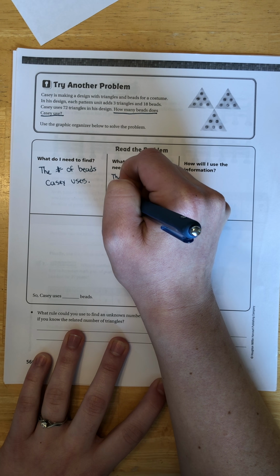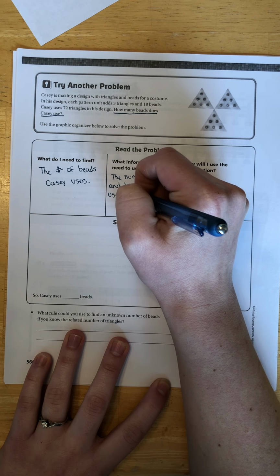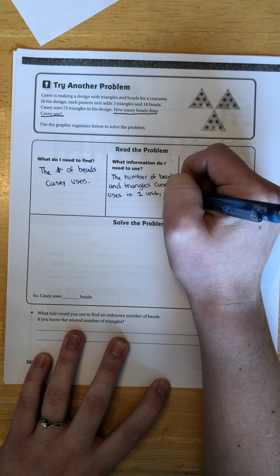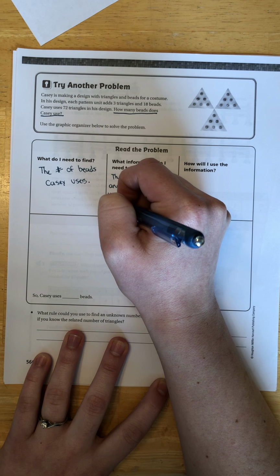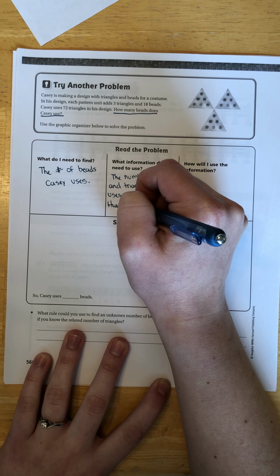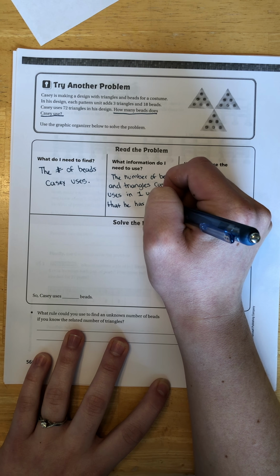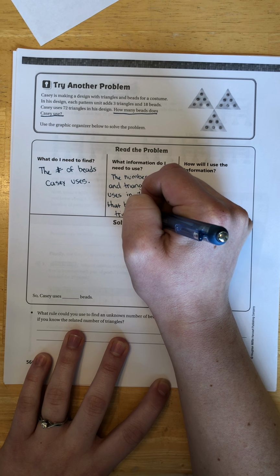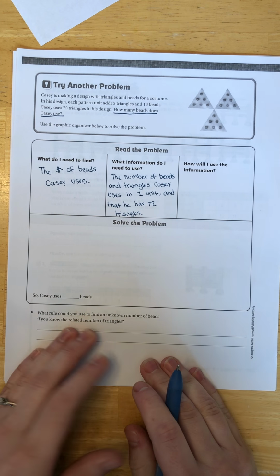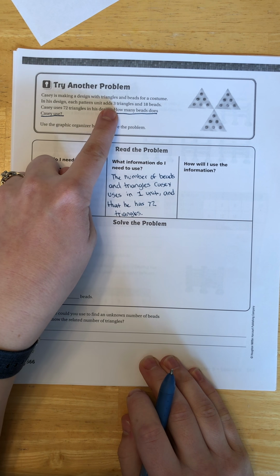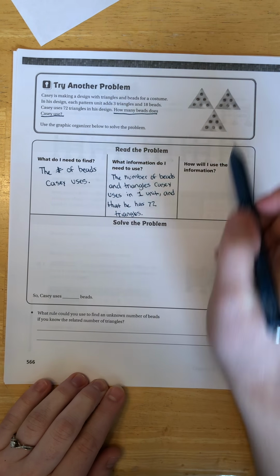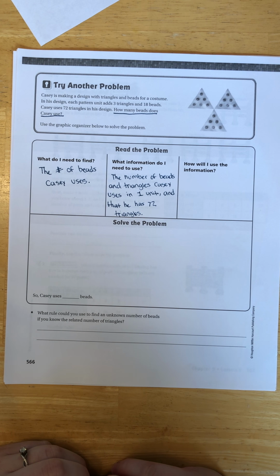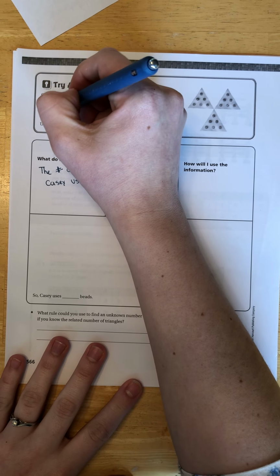Casey uses in 1 unit and that he has 72 of these triangles. What information am I using? I'm using the number of beads and triangles, so 3 triangles, 18 beads. This is 1 unit. And the fact that his costume will have 72 triangles in it.